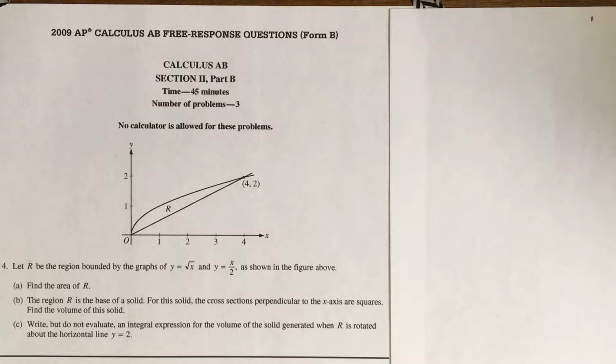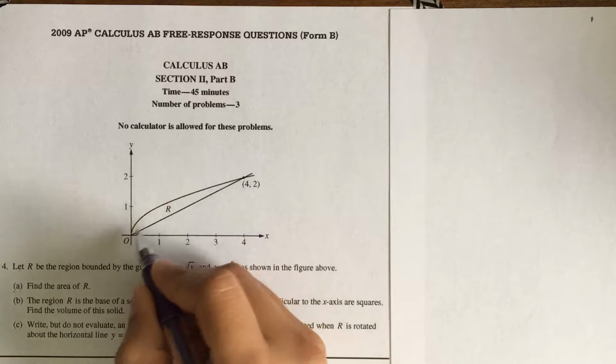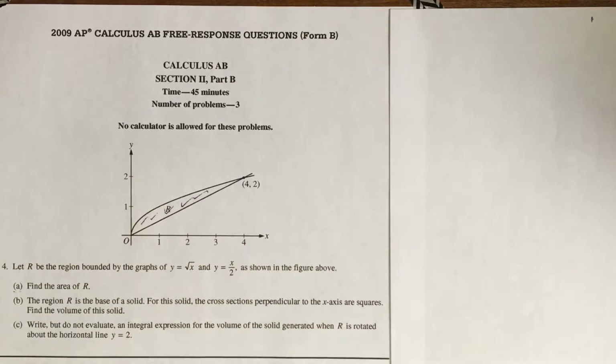Hi, I'm going to be showing you how to do this free response problem from 2009, Form B. And for this one, you are not allowed to use a calculator. So the problem reads, let R be the region bounded by the graphs of y equals root x and y equals x over 2 as shown in the figure above. So for part A, find the area of R. So we're finding this area.